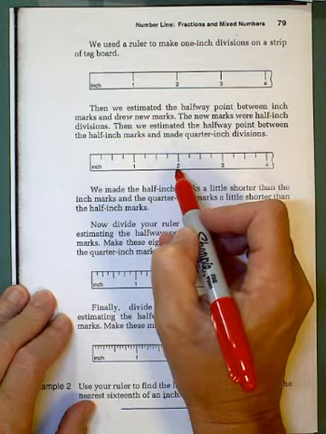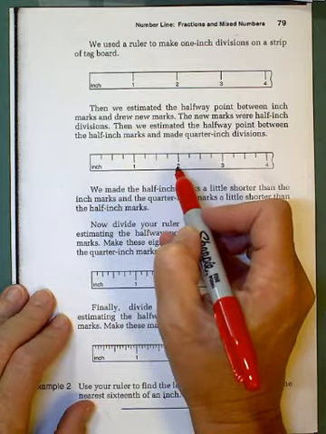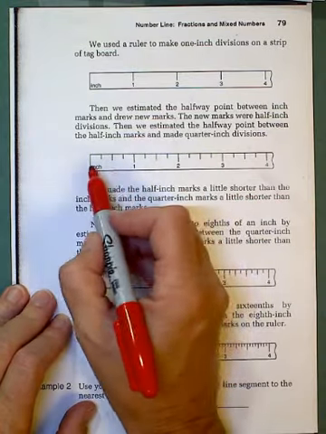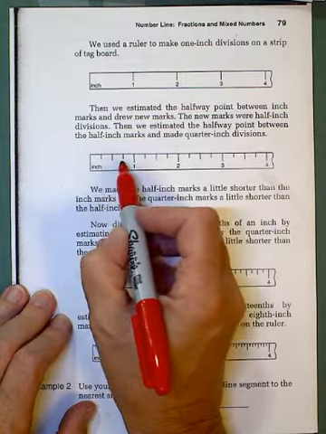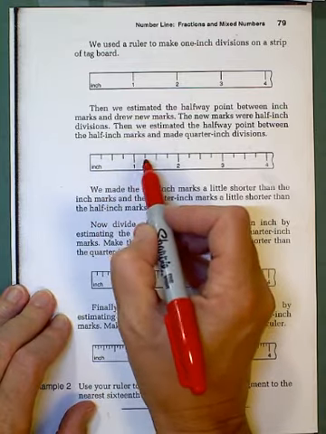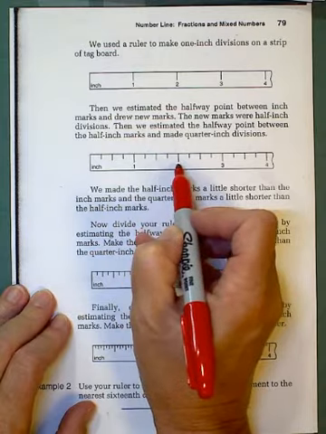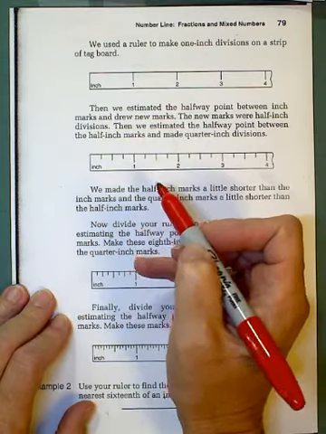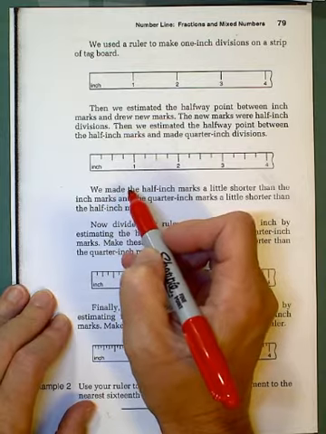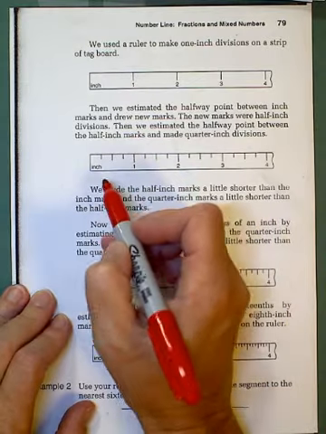Notice, though, as mathematicians, while I could say 1/4, 2/4, 3/4, 1, 1 1/4, 1 2/4, 1 3/4, 2, we always want to have fractions in the simplest form, using their lowest terms.